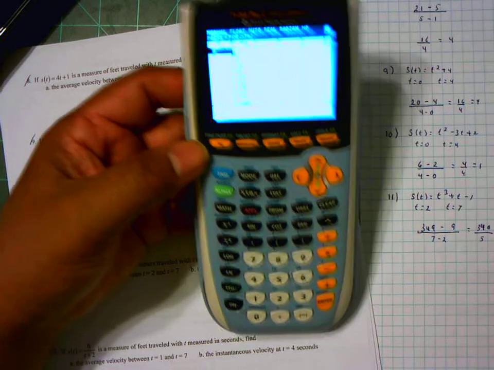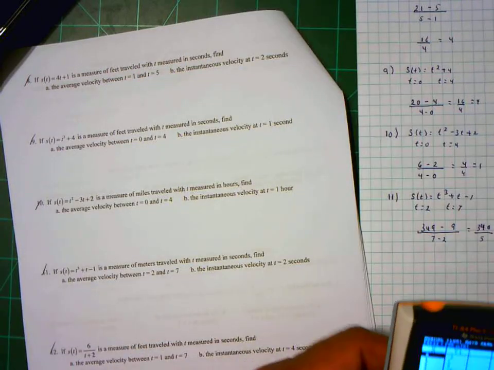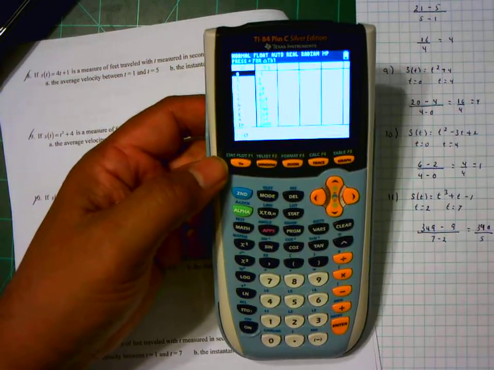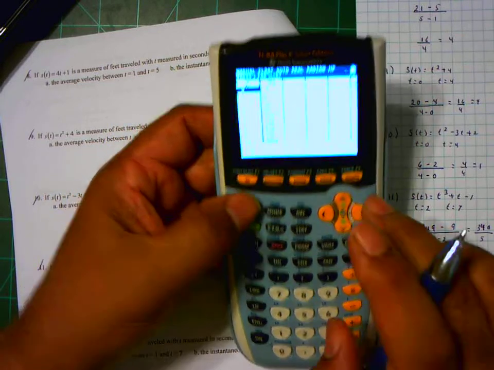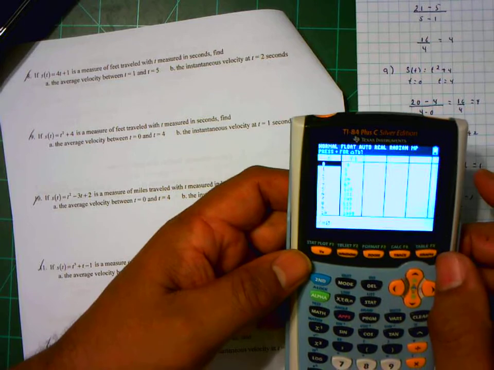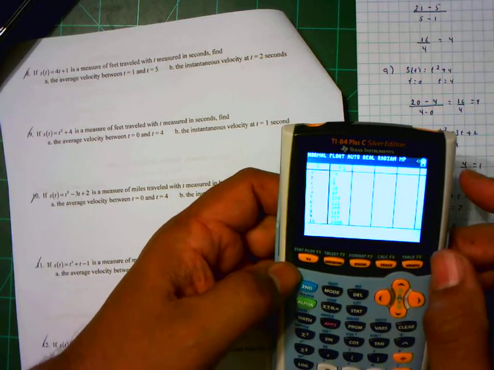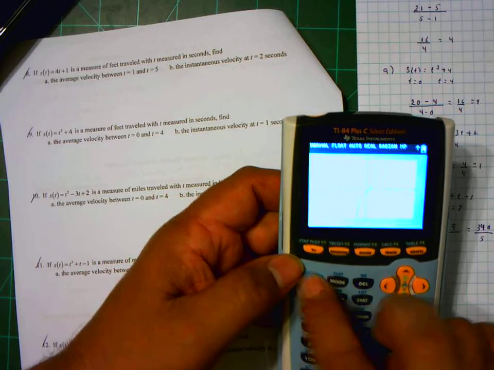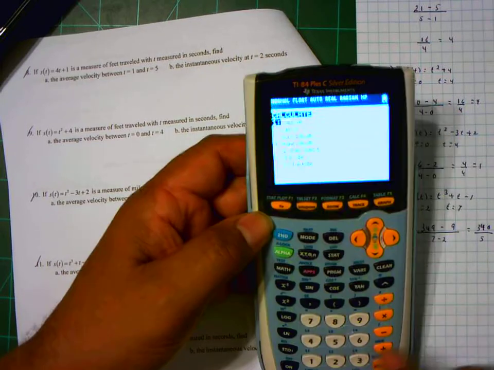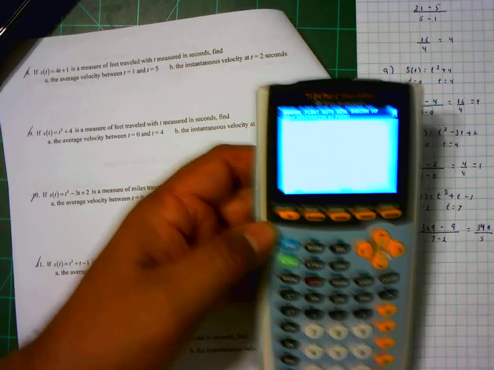And I want to find the instantaneous when t equals 2. So I'm going to graph it one more time. And I want to second trace dy dx number 6, and I'm looking at when t is 2.